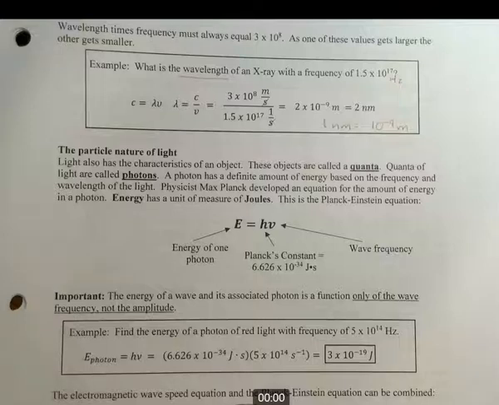It's not a big, long, continuous transverse wave like you're used to seeing or like you learned about in physics class. So a photon has a definite amount of energy based on the frequency and the wavelength of the light. Physicist Max Planck developed an equation for the amount of energy in a photon. The energy has the unit of measure of joules, which is what we always measure. It's what we measured heat energy, and that's the beauty of energy. It can be transferred in all these different forms.